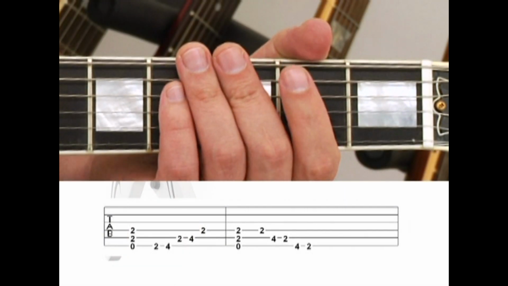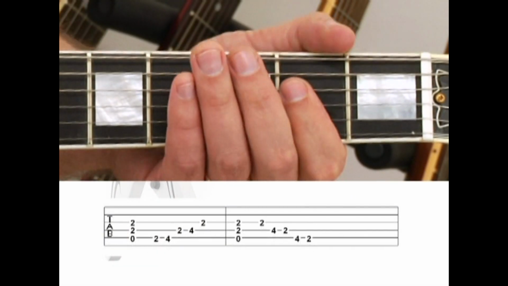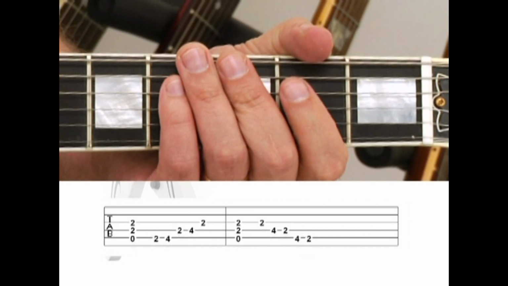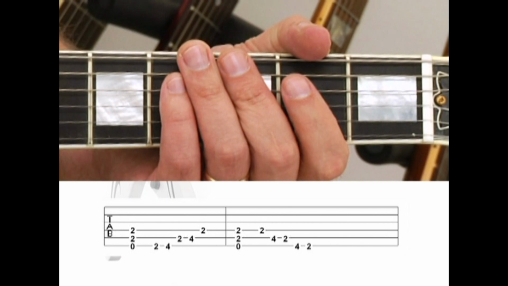Now we'll combine the E and A parts as a chord progression, playing the E section twice, followed by the A rhythm and another E rhythm.